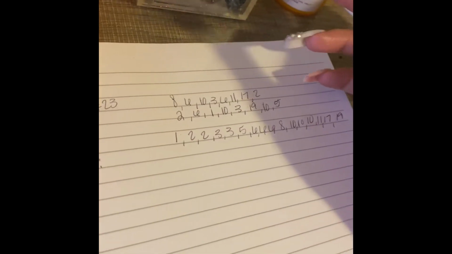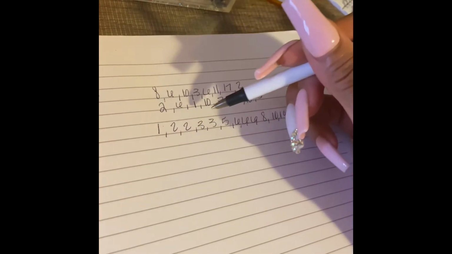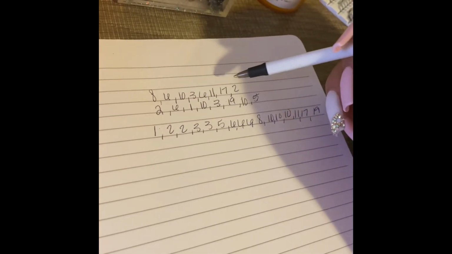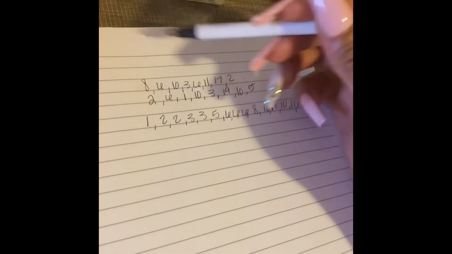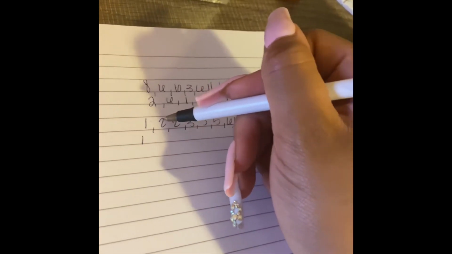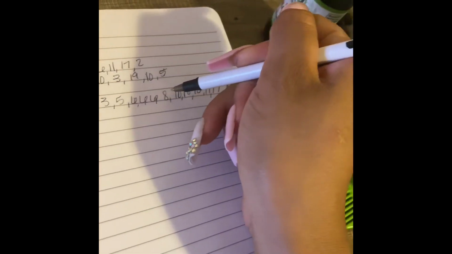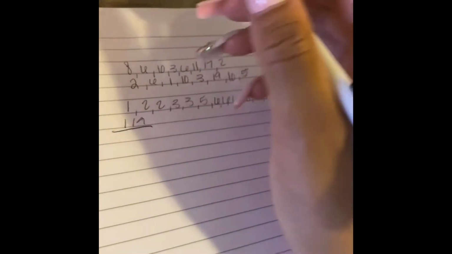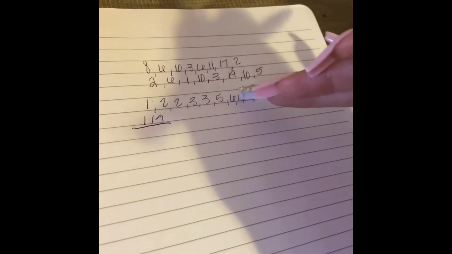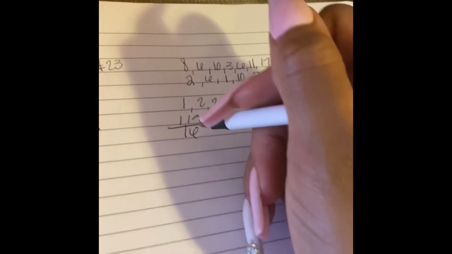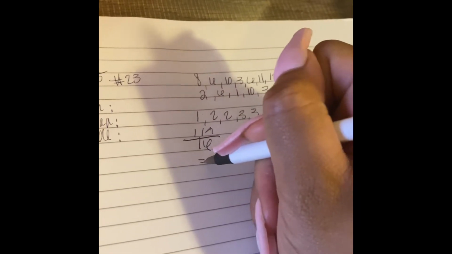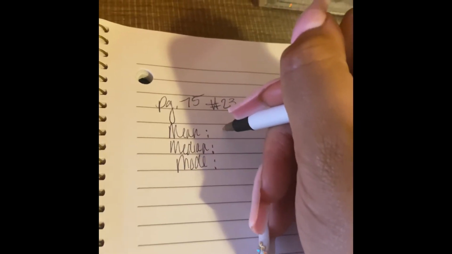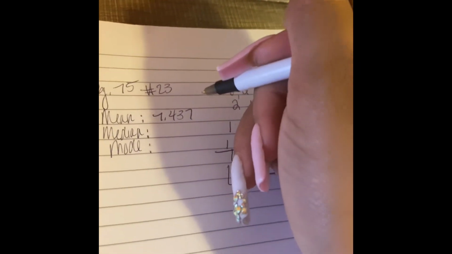To find the mean, which is the average, you add all the numbers up and you divide by the set numbers. So you add 1 plus 2 plus 2 plus 3 plus 3 plus 5 plus 6 plus 6 plus 6 plus 8 plus 10 plus 10 plus 10 plus 11 plus 17 plus 19. And you get 119. And you divide by how many numbers there are in the set, which is 16. So 119 divided by 16 is 7.437.